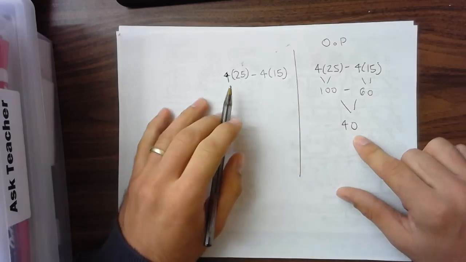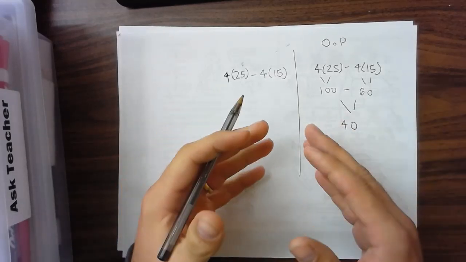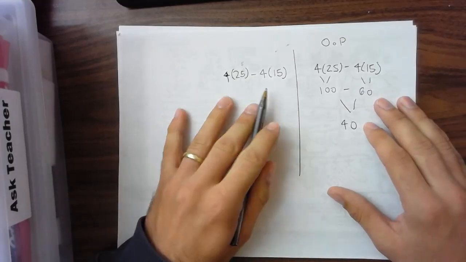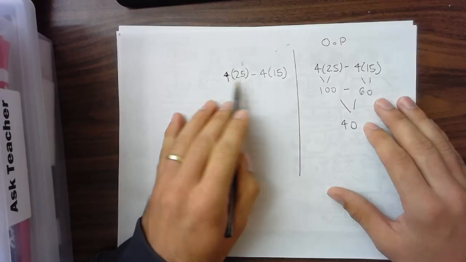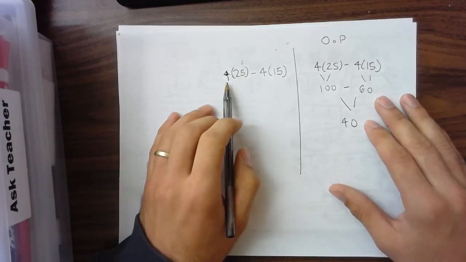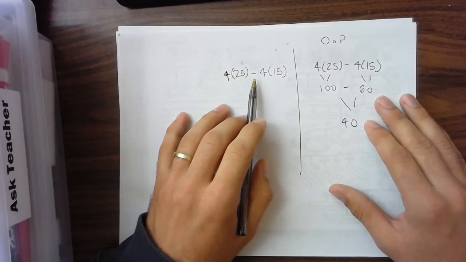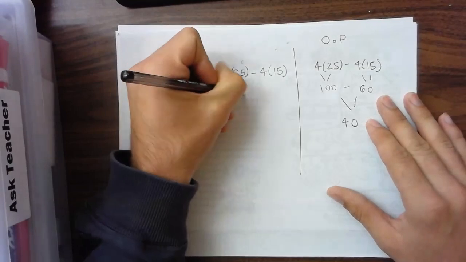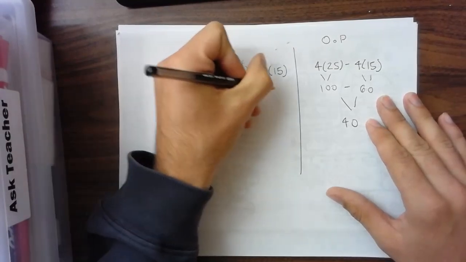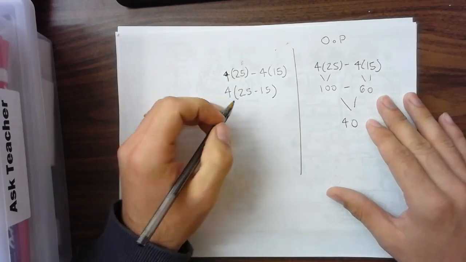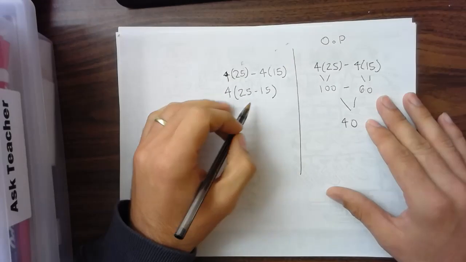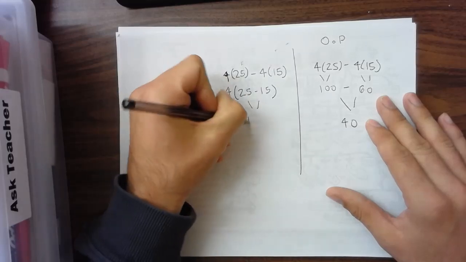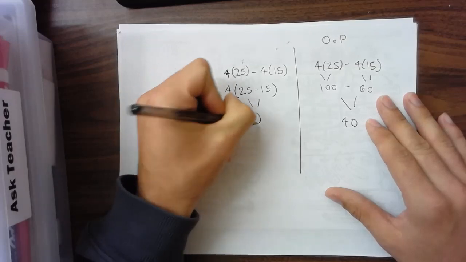But if I use distributive property, it tells me I can decompose and recompose numbers as long as I follow a couple rules. And I notice that both these numbers, 25 and 15, are being multiplied by 4, and then I'm going to subtract them. So instead, I can rewrite a new problem here. I can do 4 times 25 minus 15. And distributive property is all about doing what's easiest. So 25 minus 15, following my order of operations, is 10 times that 4 gives me 40.